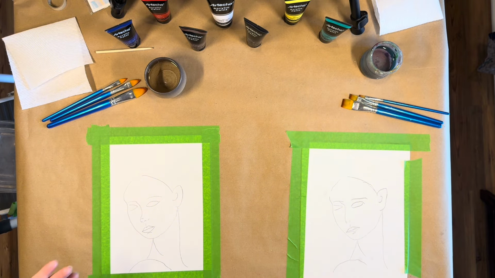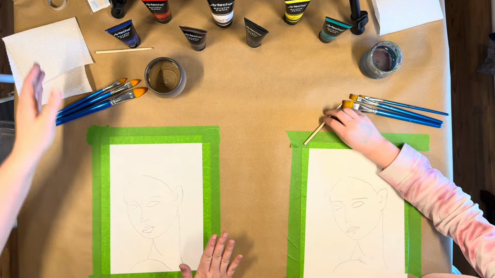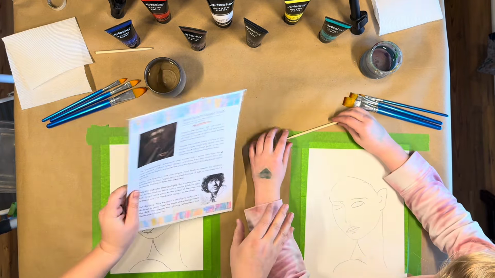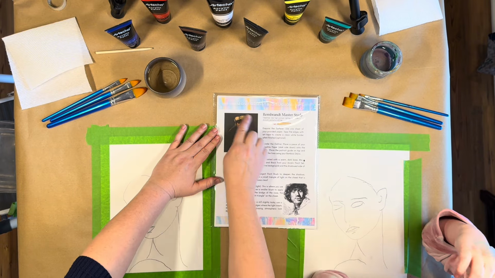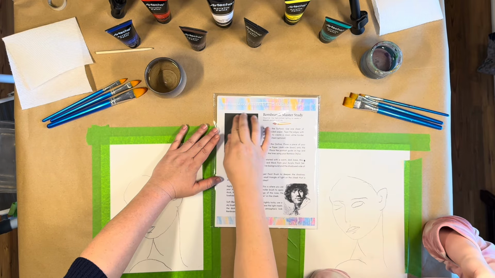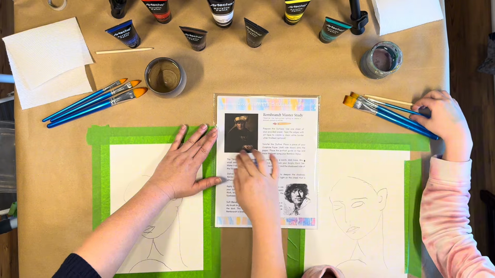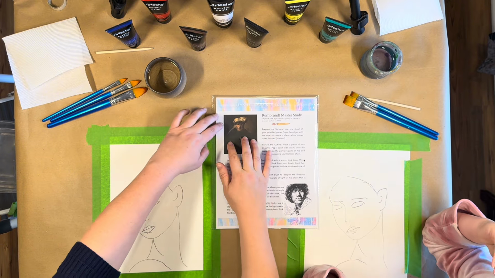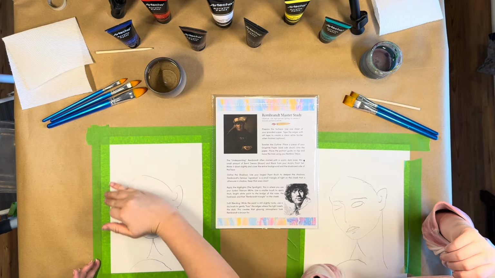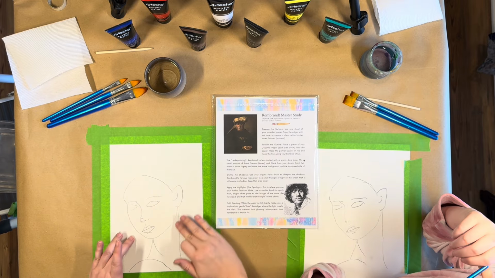All right, so let's set our graphite paper and our template out of the way. Now remember we talked about Rembrandt uses lots of dramatic shadows and light to make his work pop. So if you look at your master study sheet, we have an example of one of his paintings right here. Most of you can see that there's a body, you can kind of see the background, but most of that is actually in the dark. So that's where we are going to start. We're going to build our background and some of our shadows.